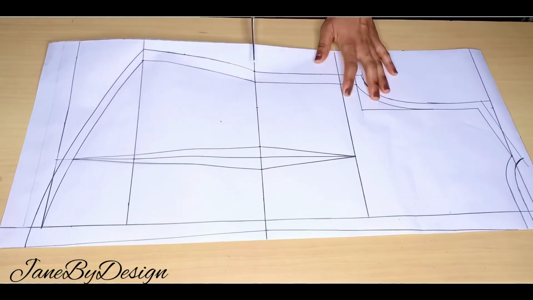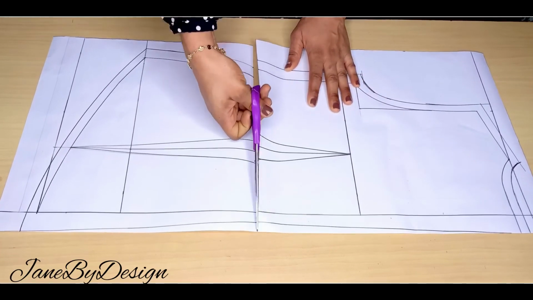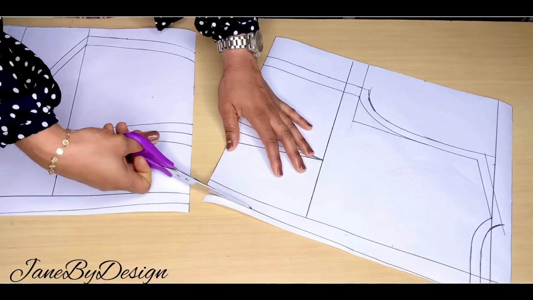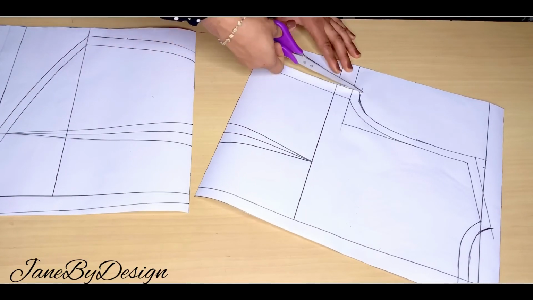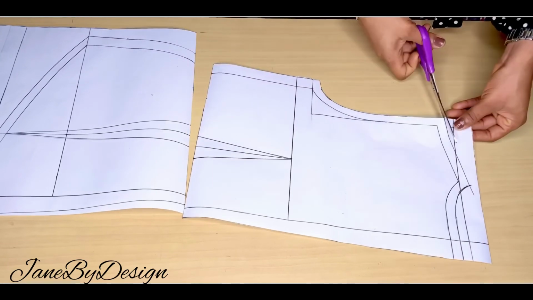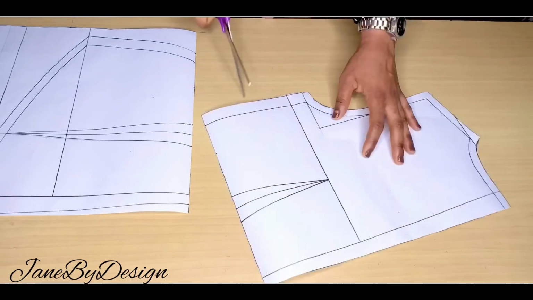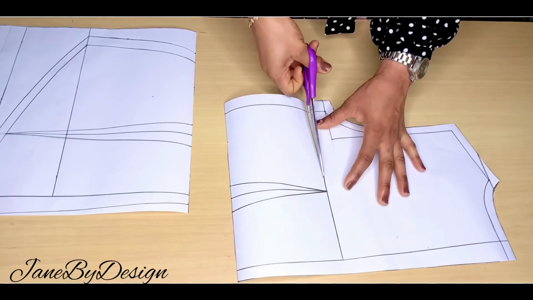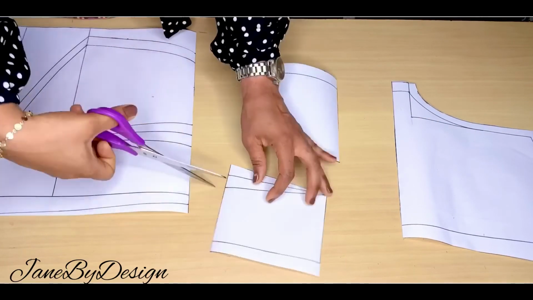So here I have added all of my sewing allowances. Now I will be cutting out this pattern. I started from the waist, I cut out my zipper line, I also cut out the sides, cut out the armhole, the shoulder line, and also the neckline. So ensure that you're cutting exactly on your sewing allowance. So on my bust line, I cut that into 2 as well, cut out the dart.